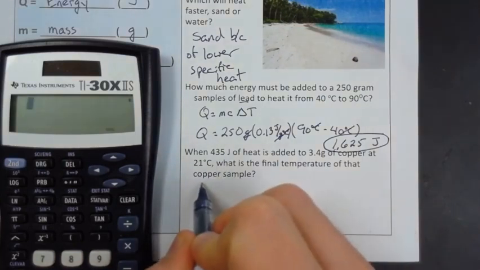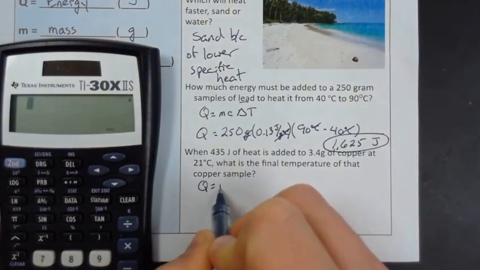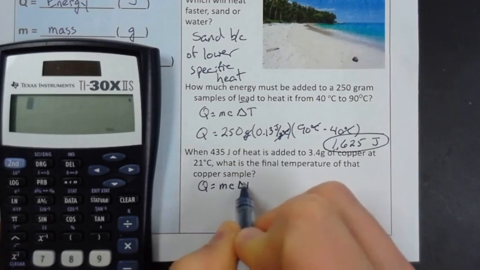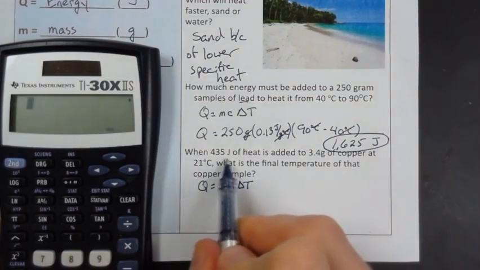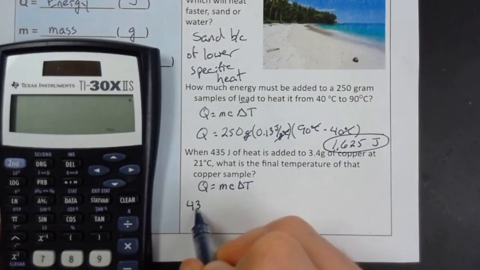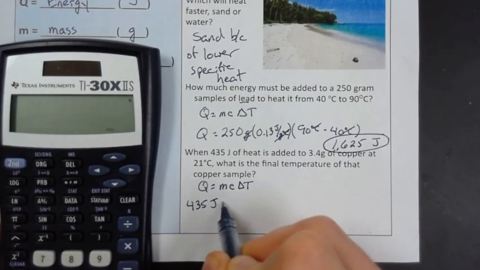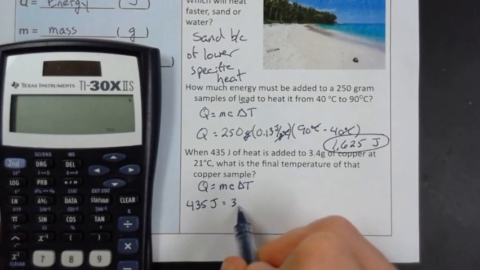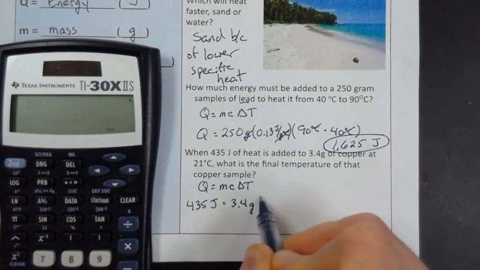All right, so I always start with the equation, and then we have a joule value, so there's a certain amount of heat, so we've got 435 joules equal to this 3.4 gram sample of copper.